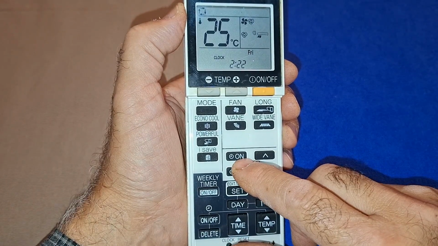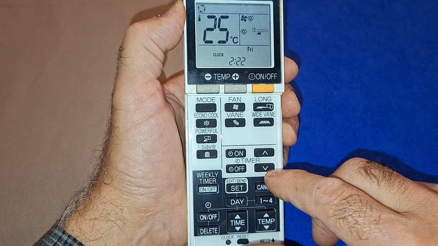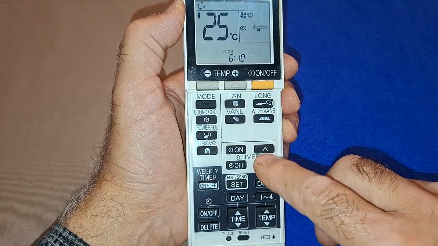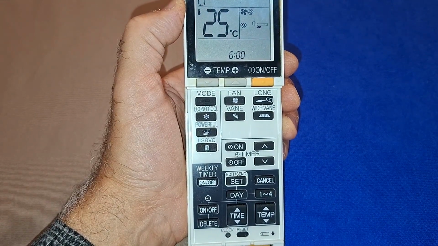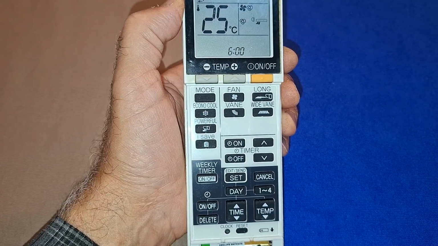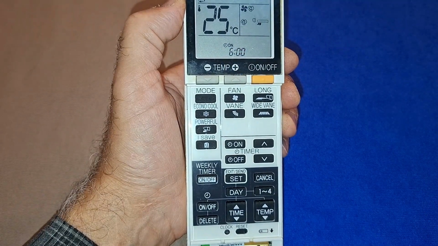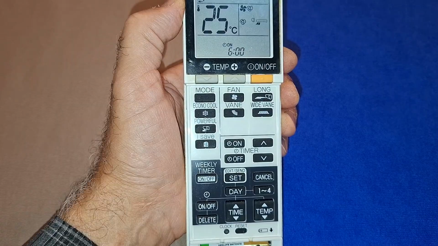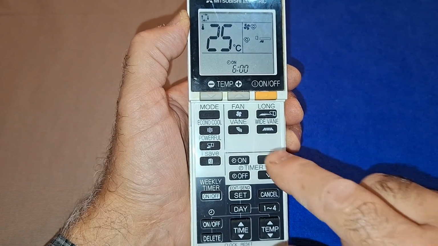We press the timer on button and use these buttons to set the timer to the desired time and remove our finger. The timer on indicator flashes 10 times and then stops. Our air conditioner will turn on at 6 p.m. and will cool our house when we get home. To exit this mode, we need to press the same button.